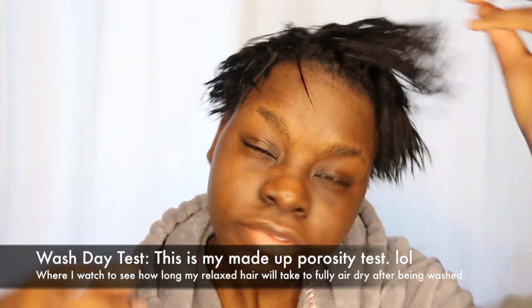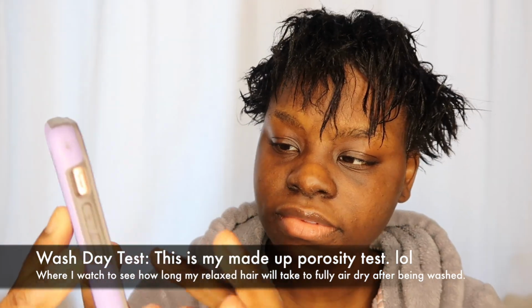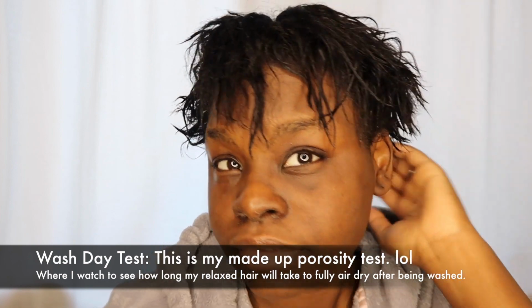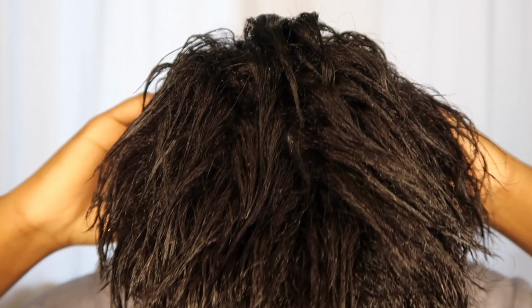Okay, love, so here is the next test I performed called the wash day test. I don't know if this is a real test, but I wanted to see how long my hair could take to dry now that it's relaxed. Doing my research, I found out that relaxed hair tends to have a higher porosity, and this in return will cause the hair to dry very quickly. Okay, so 25 minutes later, and here's my hair, and it's about 80% dry. So I'm making a conclusion that I have a higher porosity for my relaxed hair.